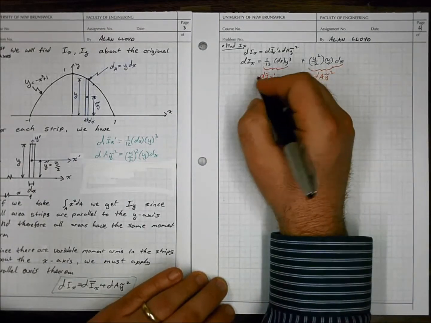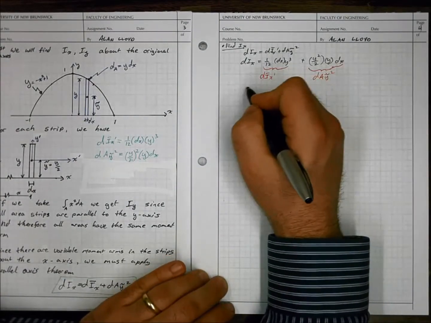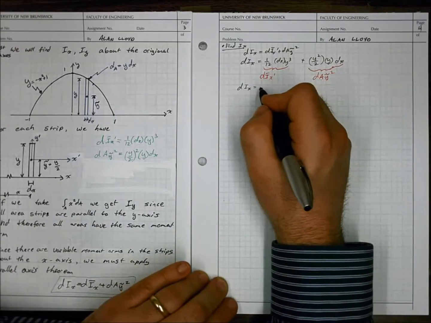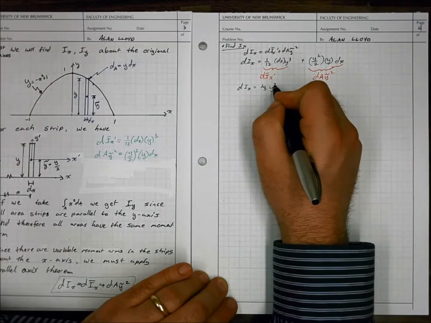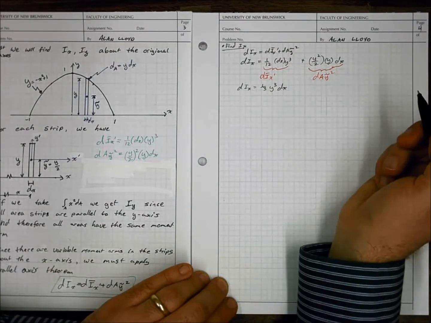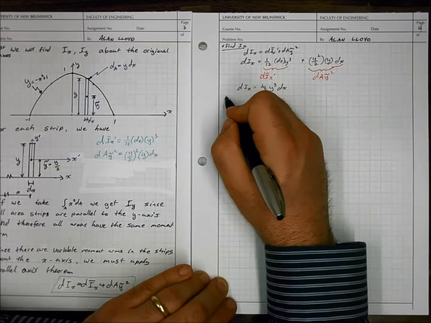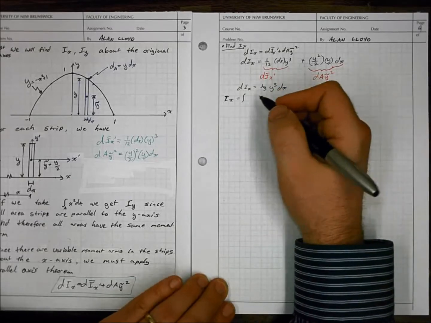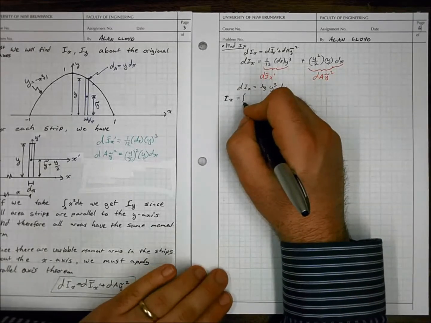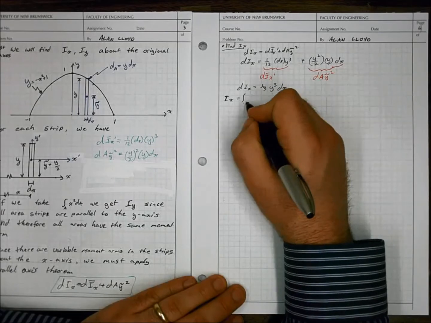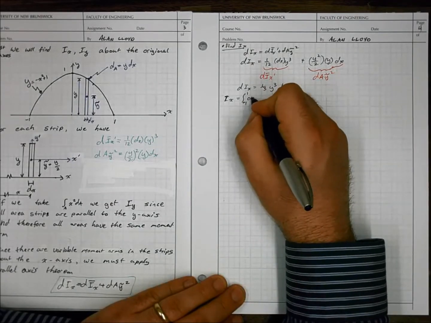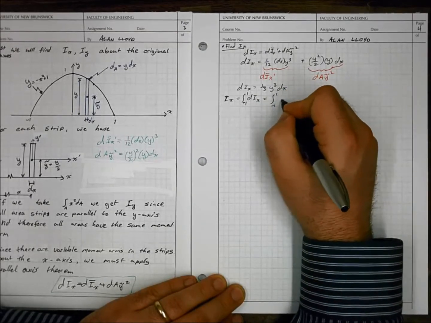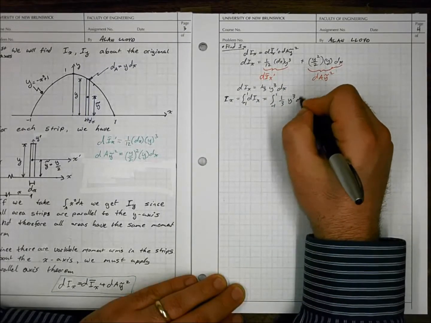And then we can multiply this out and collect like terms, and we can see that dIx is equal to 1/3 y cubed dx. So this means that Ix is equal to the integral, since now we're working in x terms, from minus 1 to 1 of dIx, which is equal to the integral from minus 1 to 1 of 1/3 y cubed dx.